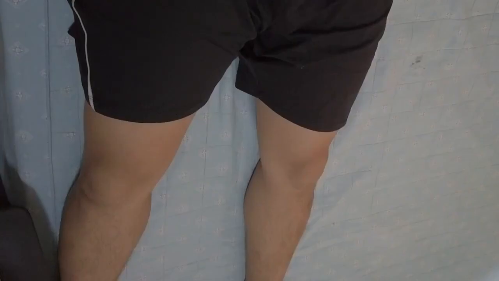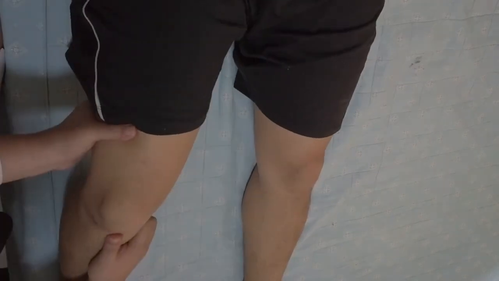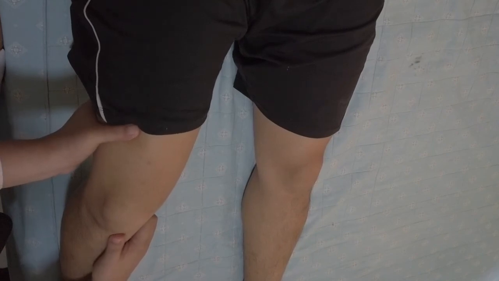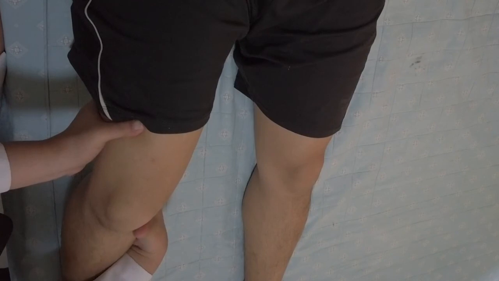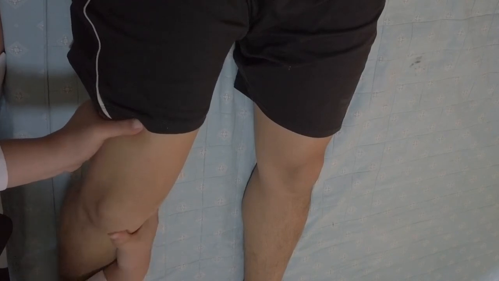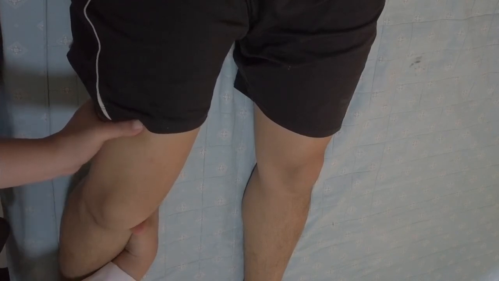Okay, the next maneuver that I will be doing is the Lachman test. So it's also indicated for anterior cruciate ligament, and most especially it is to detect significant forward excursion or tear in the ACL ligament. I will put my other hand here to fixate the femur, while the other hand is used to bring the tibia into slight external rotation and then translate it.